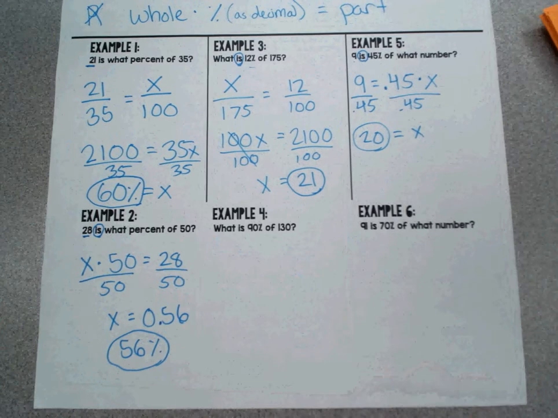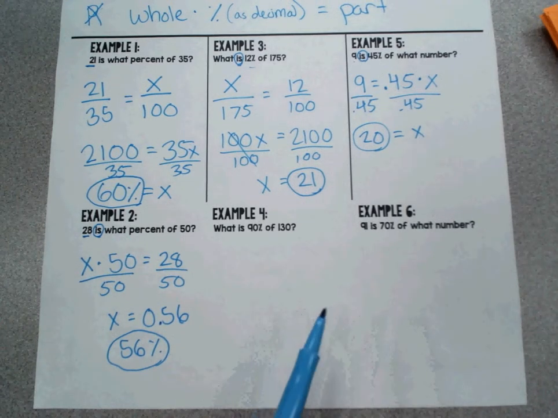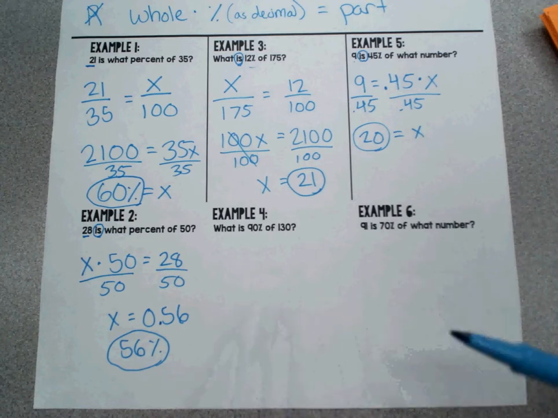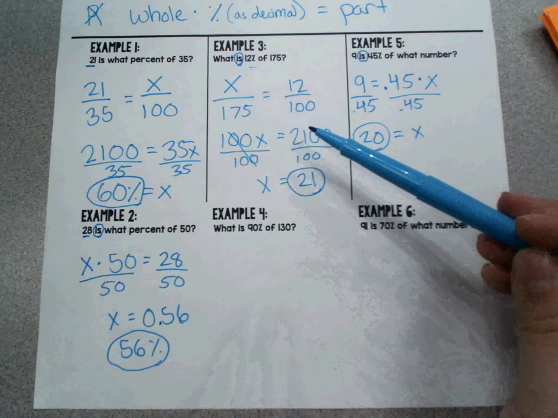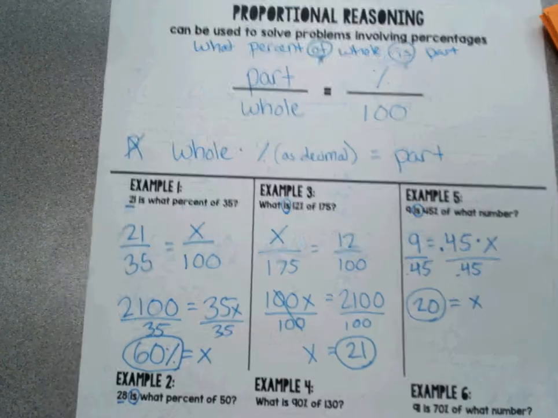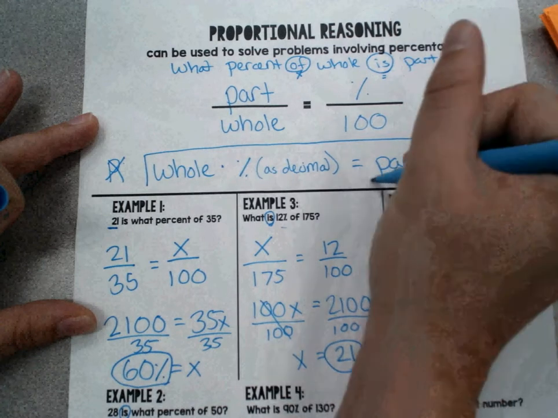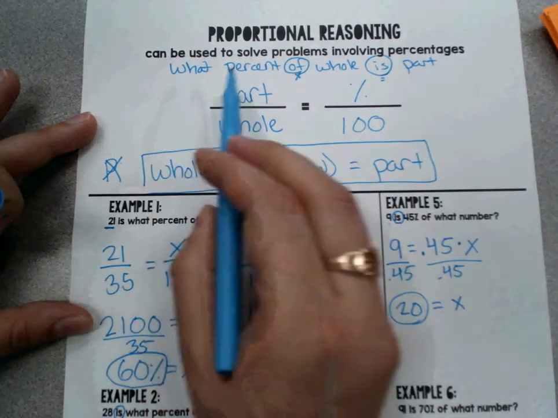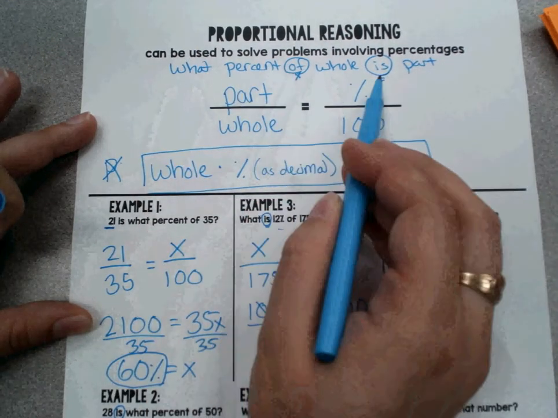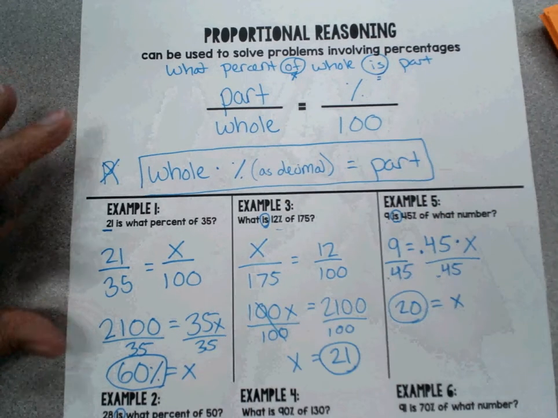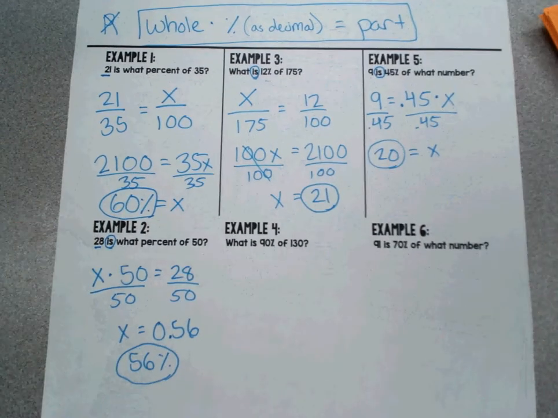What I want you to do, go ahead and look at example 4 and example 6 here. See if you can set this up and solve it from there. Either use a proportion or use the equation. So we have this equation. Remember, that will help you. You know, of is multiplication and is equal sign. Or you can use the proportion. So go ahead and try 4 and 6 if you think you're ready.